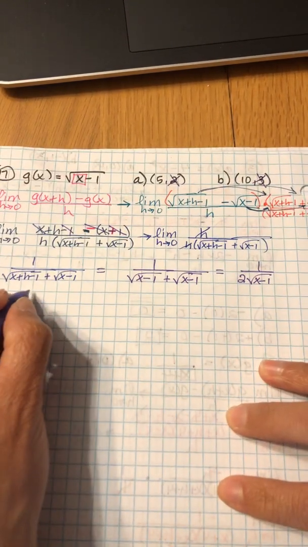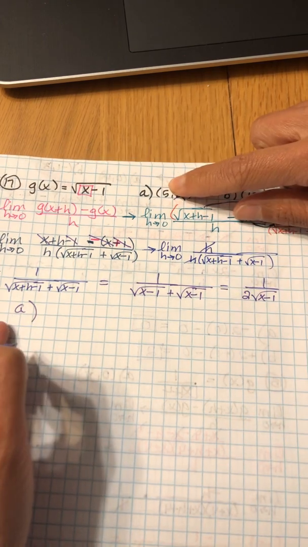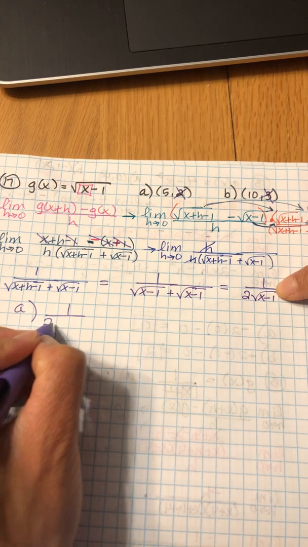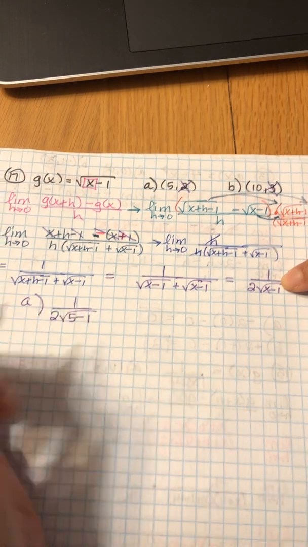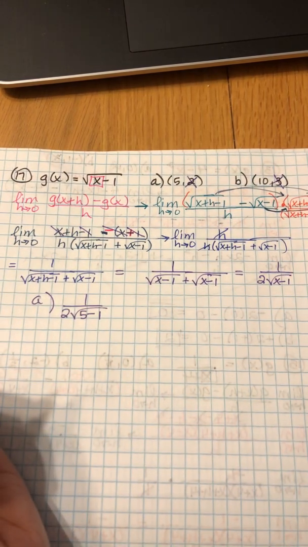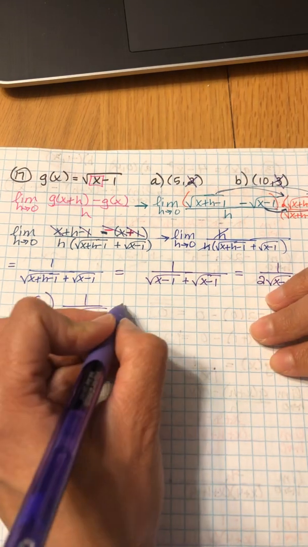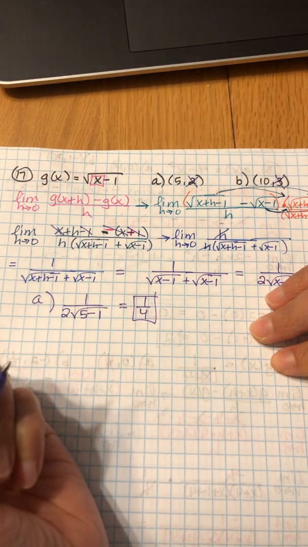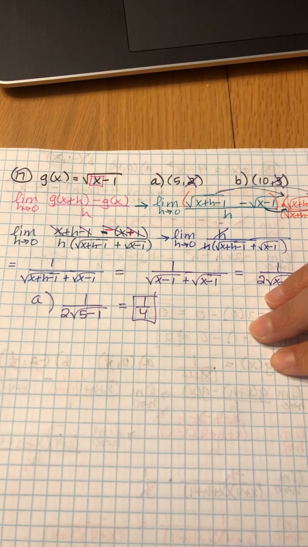So part A, we're going to plug in a 5 for the x. So I'm going to have 1 over 2 times the square root of 5 minus 1. Well, 5 minus 1 is 4. The square root of 4 is 2. 2 times 2 is 4. So this is 1/4. So that's the first slope. Okay, 1/4.